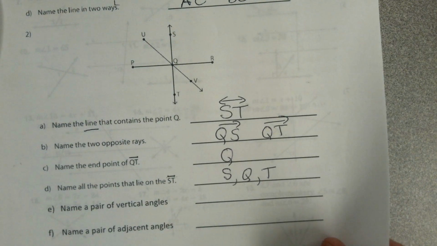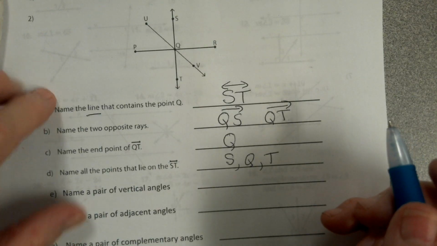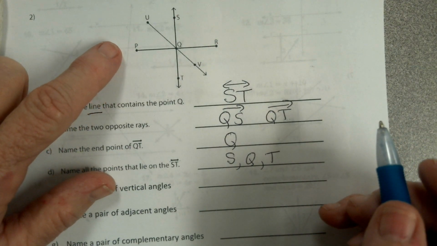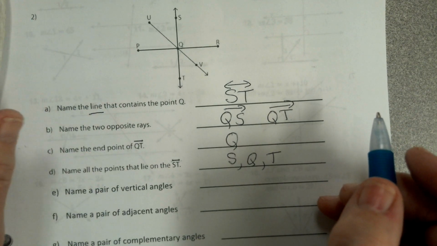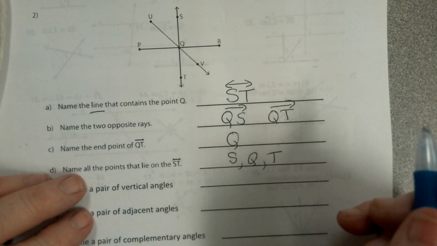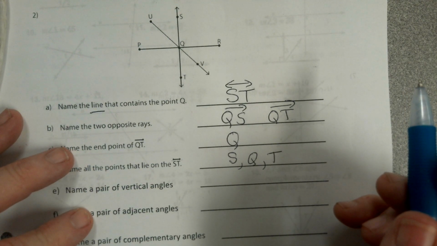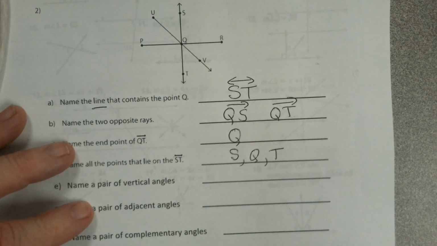Name a pair of vertical angles. What's that? I can't hear you. Okay, and when you're naming an angle, you've got so many angles, you can't just name it by a single point. You have to give me 3 letters. Angle UQV is what you're trying to say. UQV is a line.